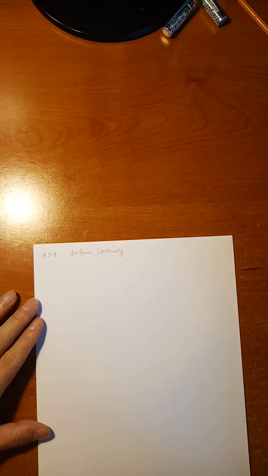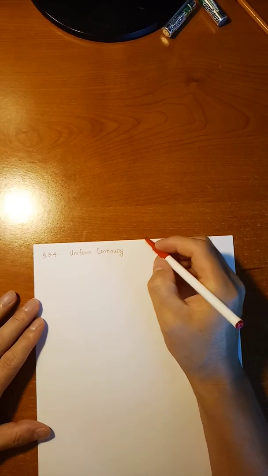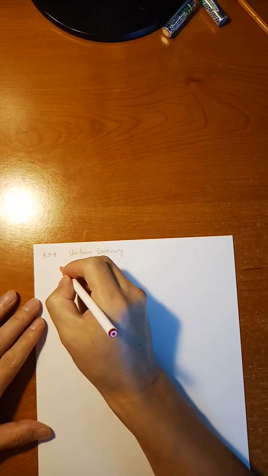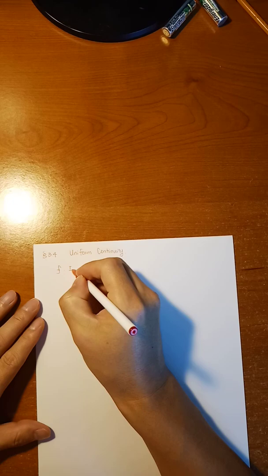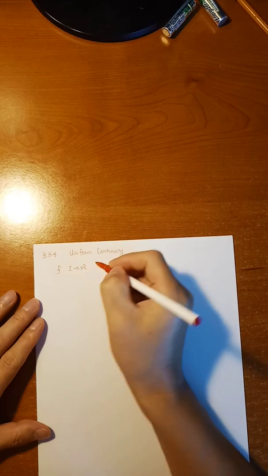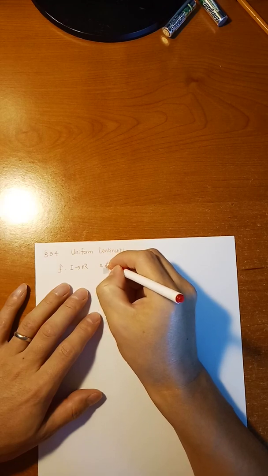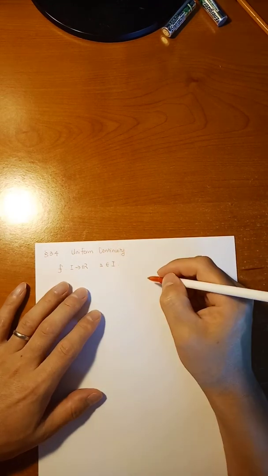So remember that when we define continuity, we say a function f from a domain I to the set of real numbers, and you have a point a in this domain.